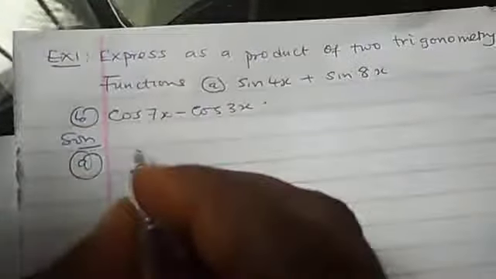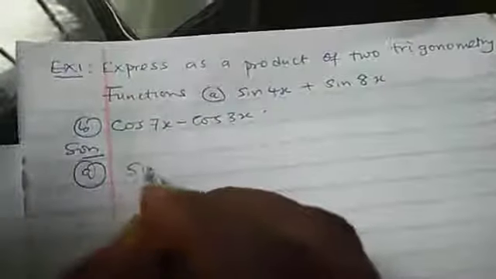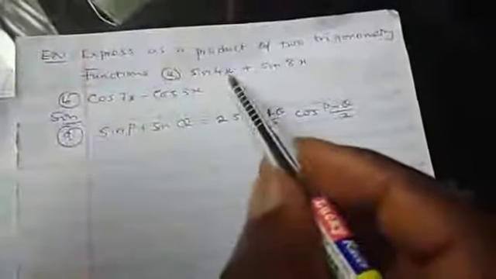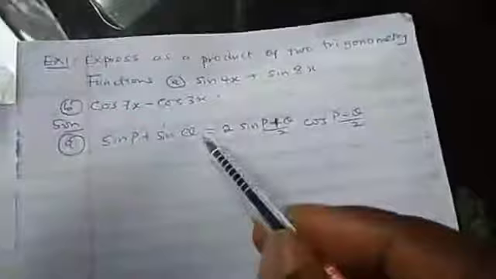Now, I only need to recall that sin P plus sin Q is equal to, so if I recall this formula, then I will take this to be my P, 8x to be my Q.